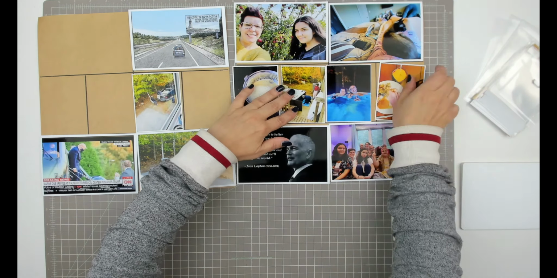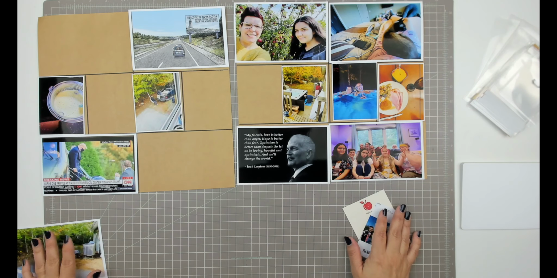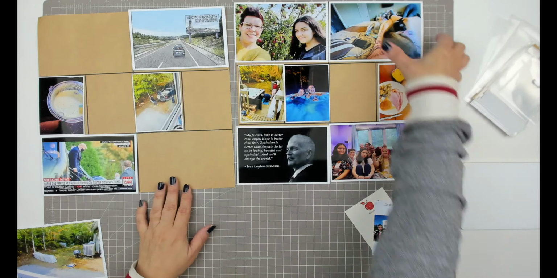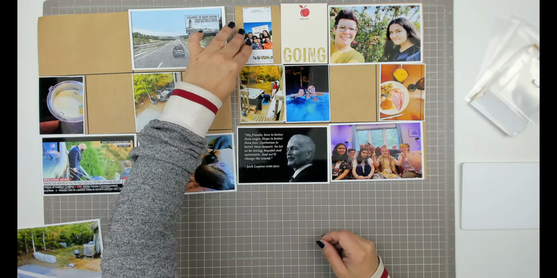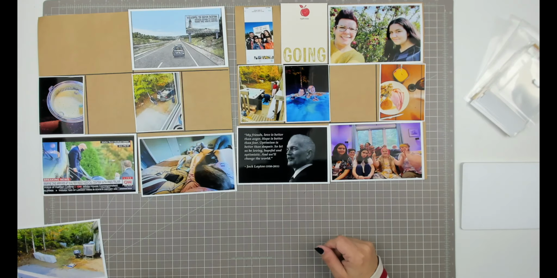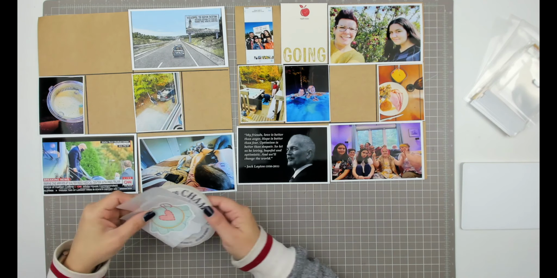It happened at the beginning of the month, but I didn't want it to be in that top left-hand corner because I didn't want that kind of subject matter to be the first thing you look at when you turn the page. So I put it down in the bottom corner instead. He doesn't show up very much in my Project Life, so I thought I better get him in at some point.